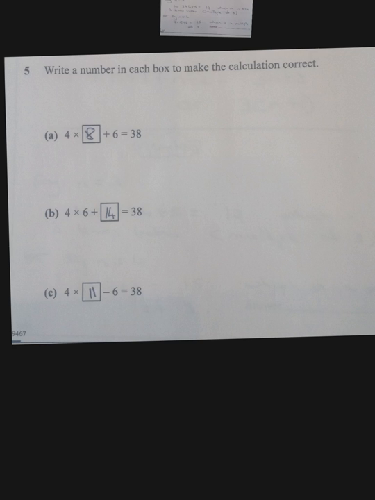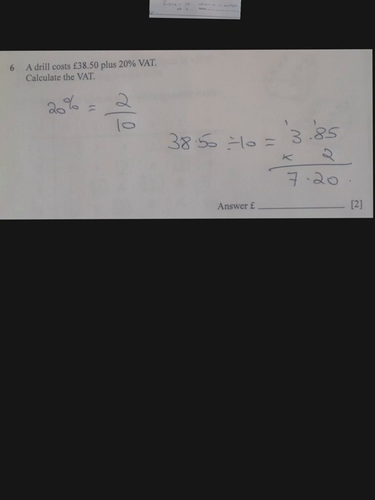Question 5: 4 8s plus 6 is 38, 6 times 4 is 24 plus 14 is 38, 4 11s is 44 minus 6 gives you 38. Standard questions.